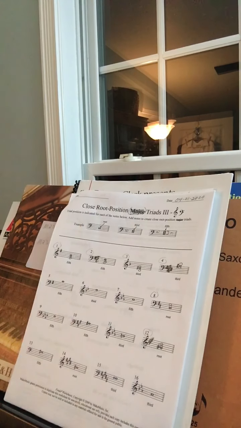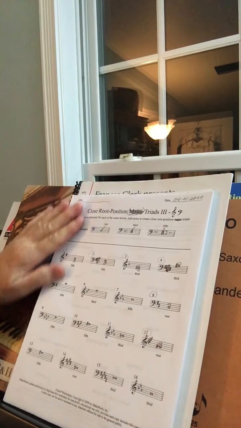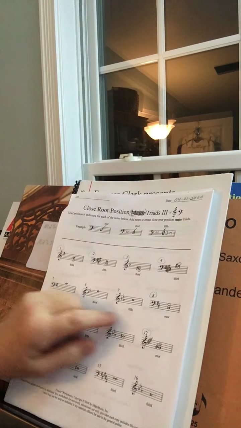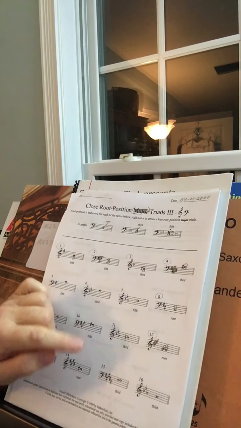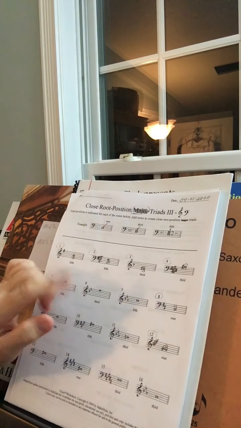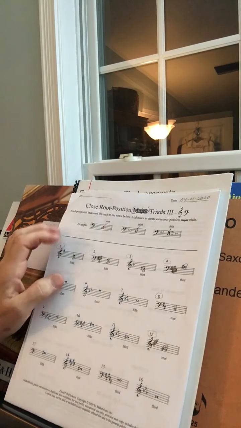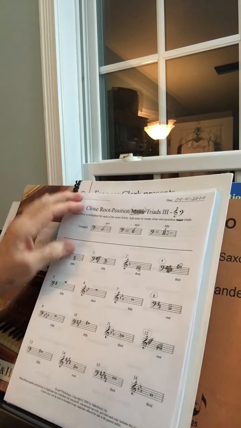So just do the best you can. The easiest ones would be the root, because anything with the root, you just go up a third and up a third, or up a third from the root and up a fifth from the third. The other ones could be a little bit confusing still, but hopefully that helps.